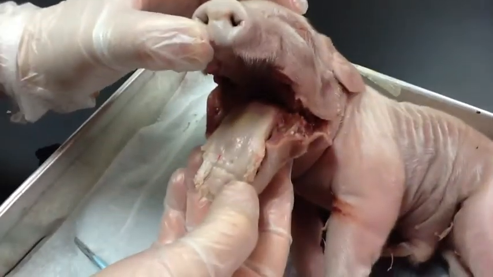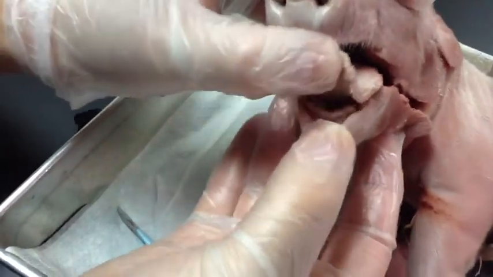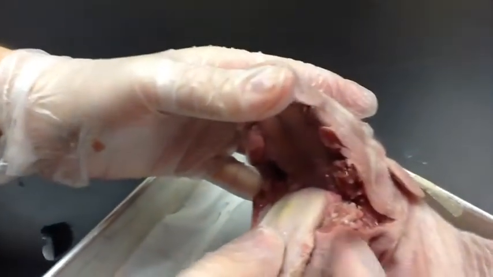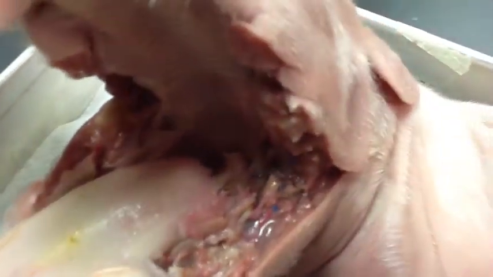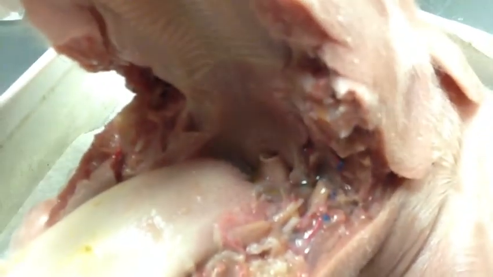Let's go examine the parts of the mouth. We are now investigating the mouth of the pig. Here is the tongue. Then there are some teeth. The hard palate at the top of the mouth. And in the back of the throat, the epiglottis is visible as the trough-shaped structure.